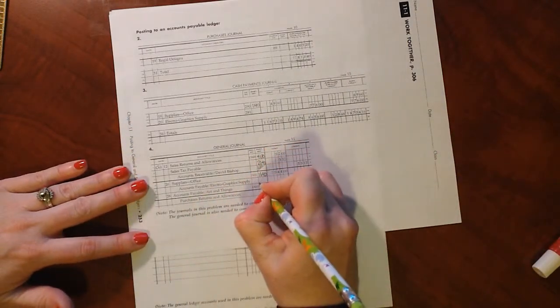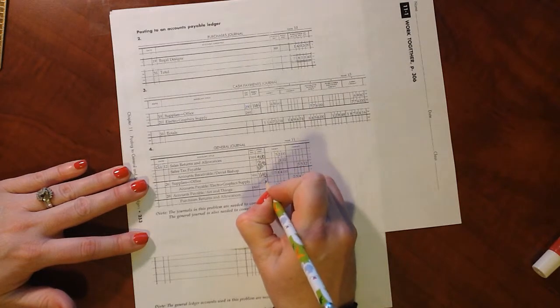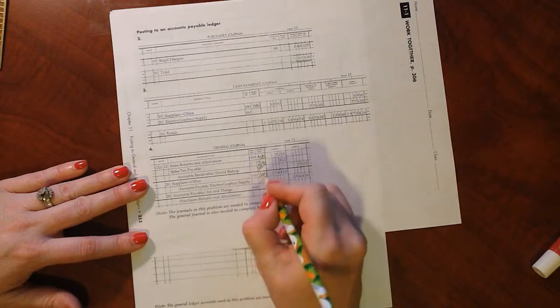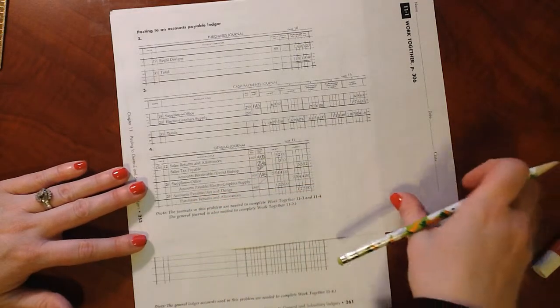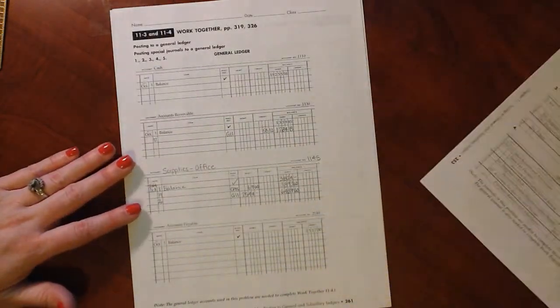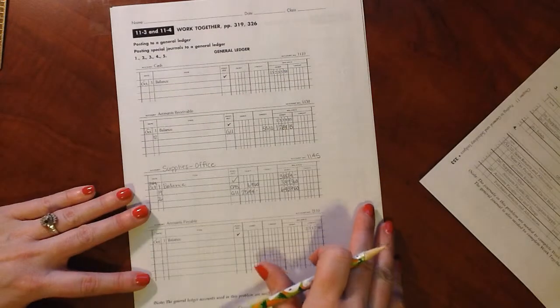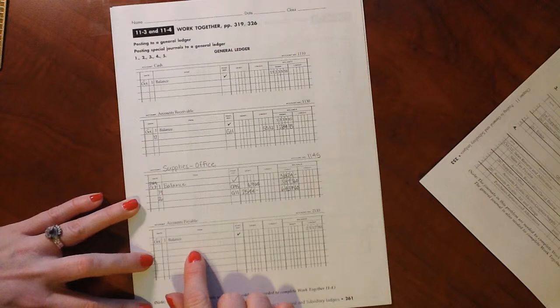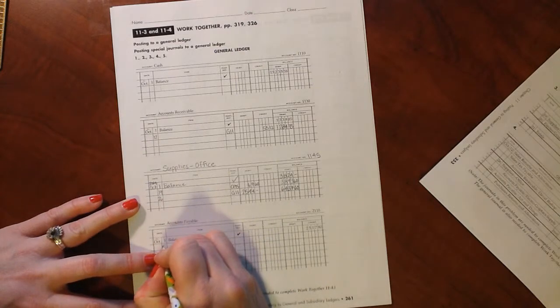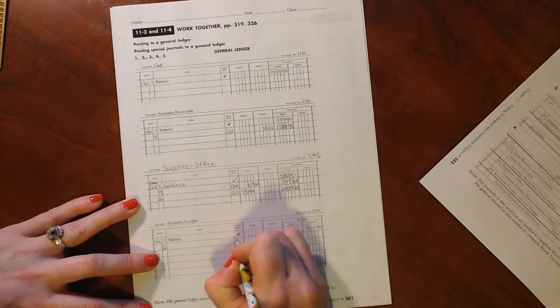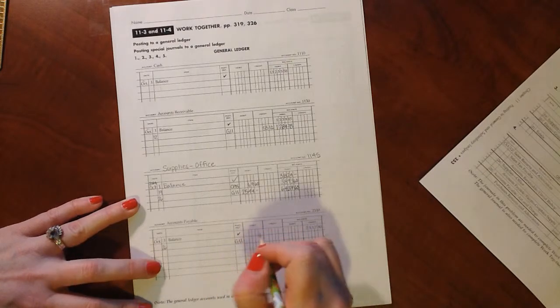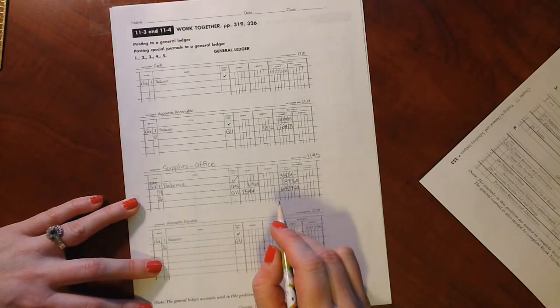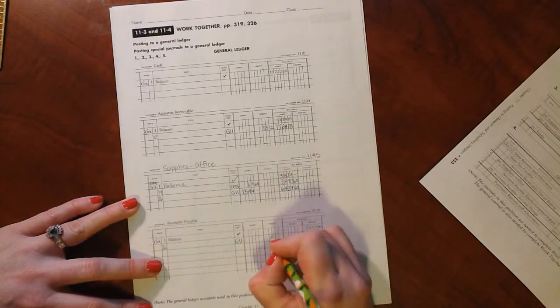Okay, now we have another split one here. You should already have posted to electrographic supply, but we need to post to the accounts payable portion. So we need to go to accounts payable here in our ledger, and we'll put in the date, the 26th, general journal page 11, and this is a credit of $2,544.